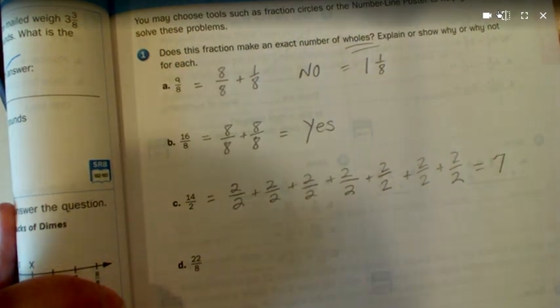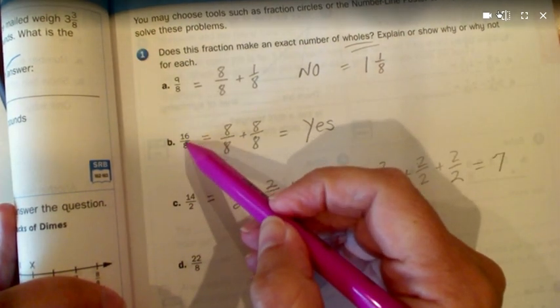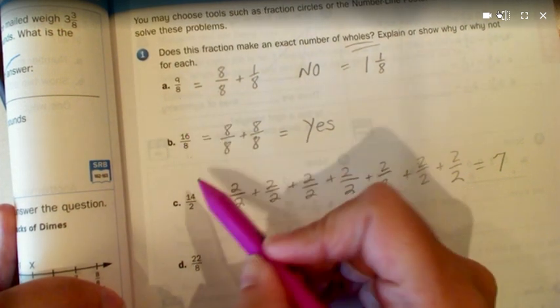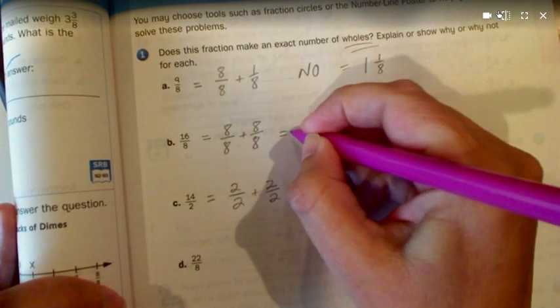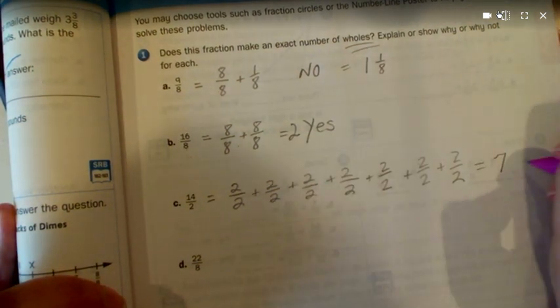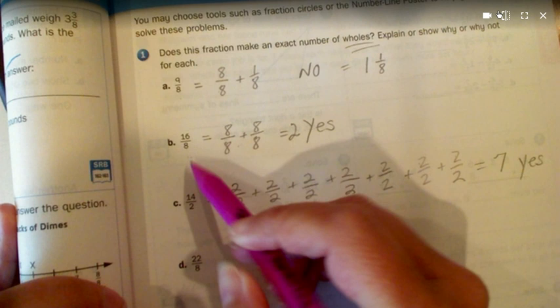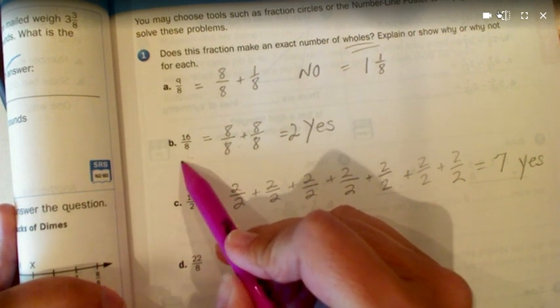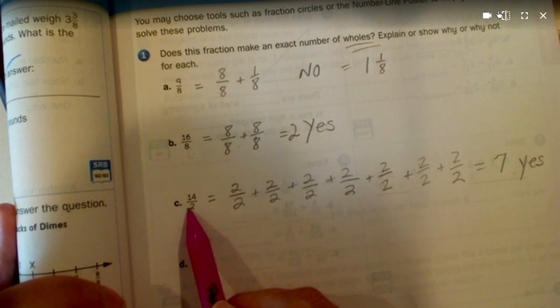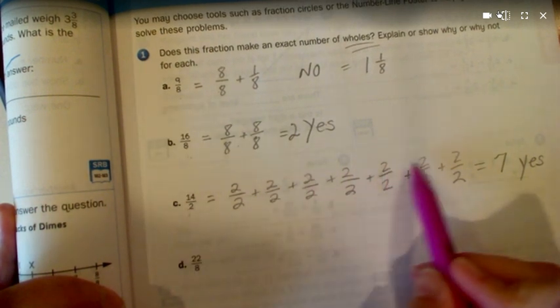Another thing that we talked about is this is a division problem. And 8 will go into 16 exactly twice, right? Will go exactly twice. And so this is 16 divided by 8, which we know is 2. So 14 halves, I know 14 divided by 2 is 7.